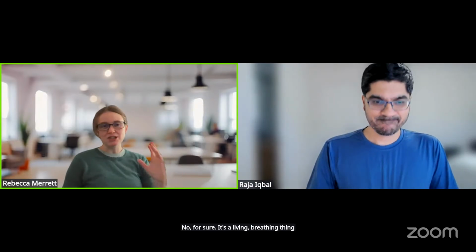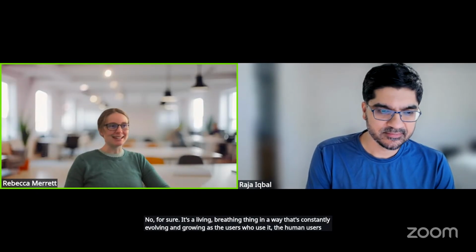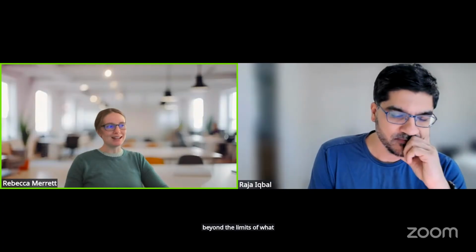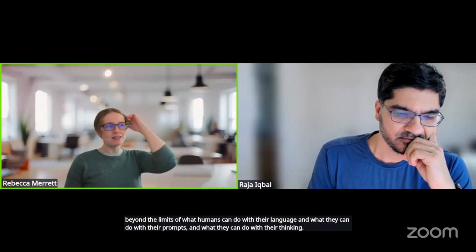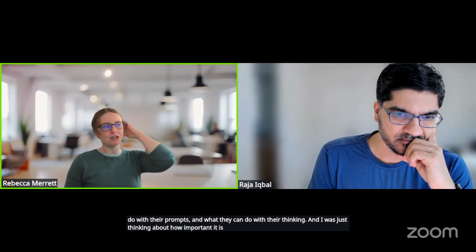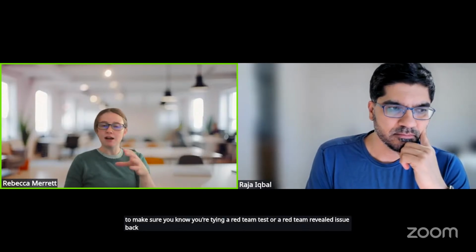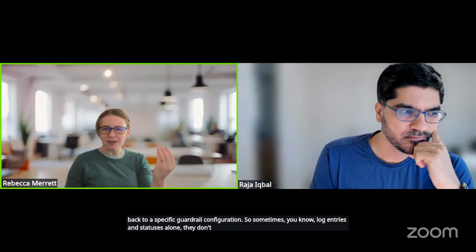No, for sure. It's a living, breathing thing that's constantly evolving and growing. The human users are constantly showing us the limits of what humans can do with their language, their prompts, and their thinking. And I was just thinking about how important it is to tie a red team test or a red team revealed issue back to a specific guardrail configuration. Because sometimes log entries and statuses alone don't always tell you everything you need to know.